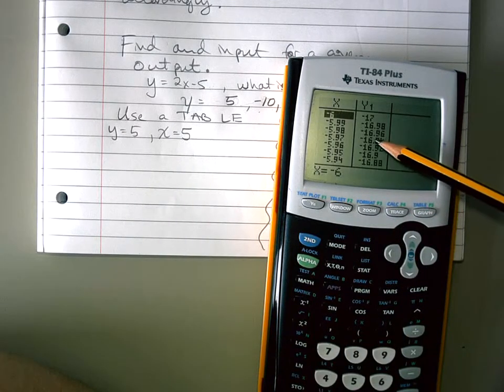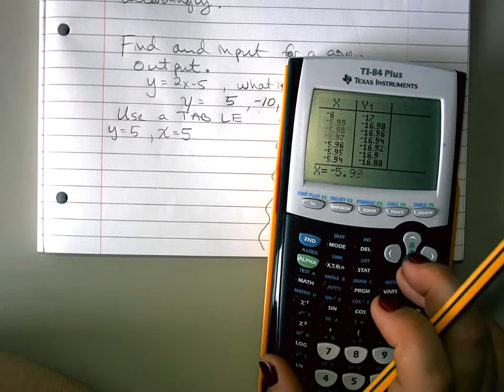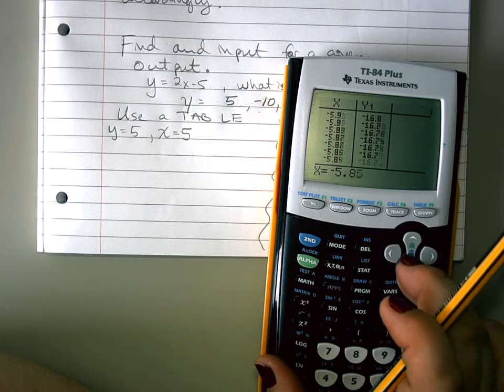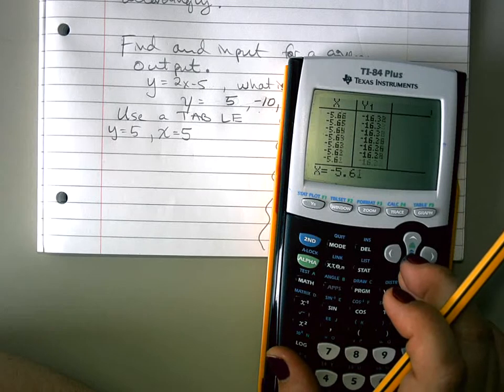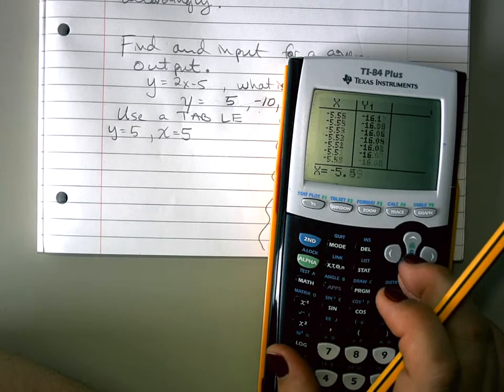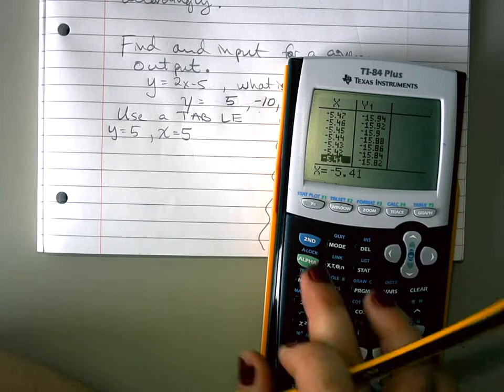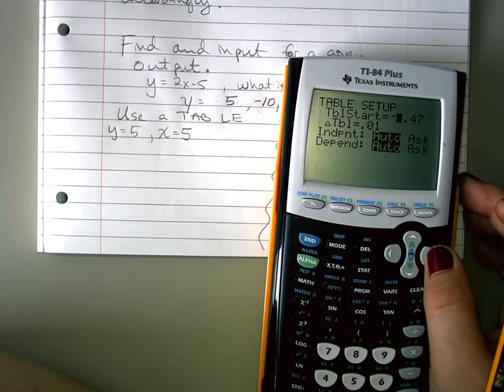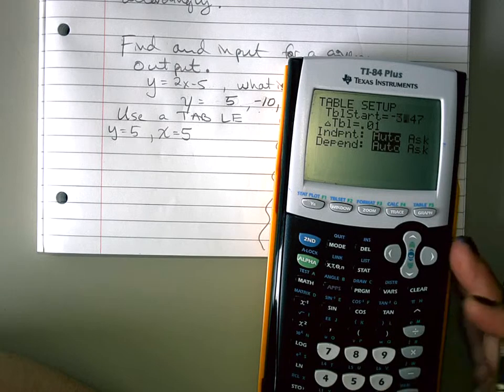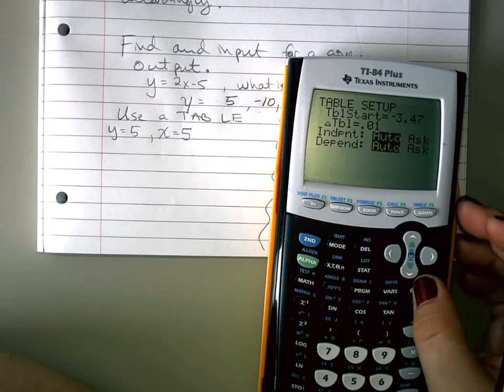And now you can see that we have a better idea of where our values are. So you can go ahead and scroll. Now you can see that it's taking quite a while to get down to our wanted value of -10. So go back to table set, and we can say that the table set starts at 3, for example.